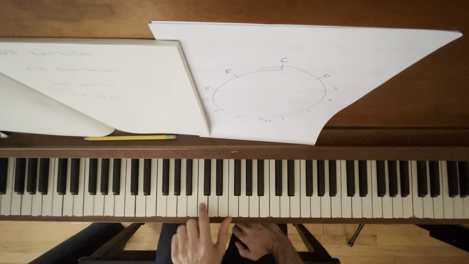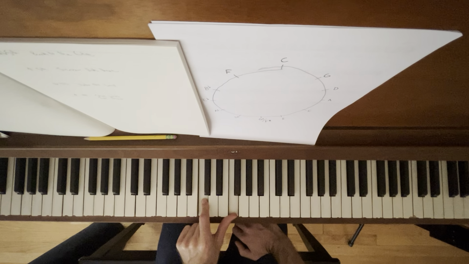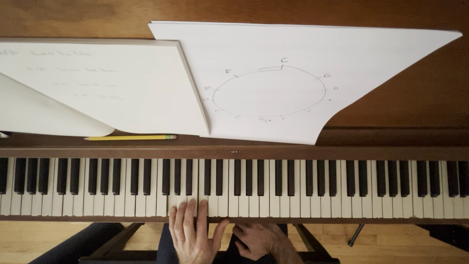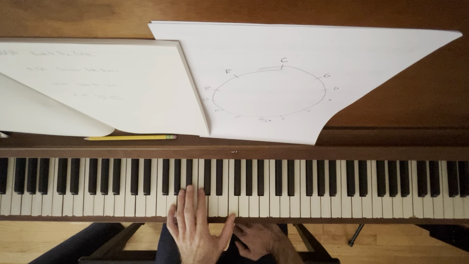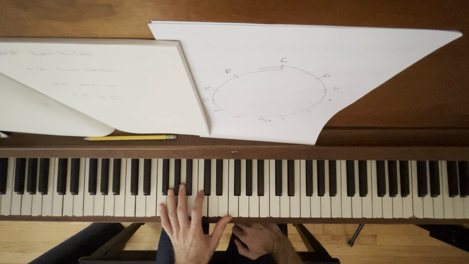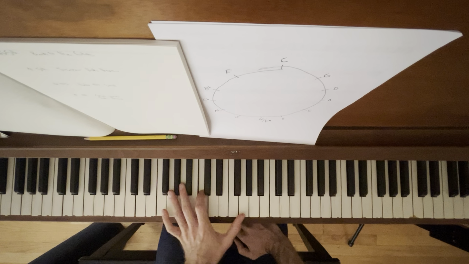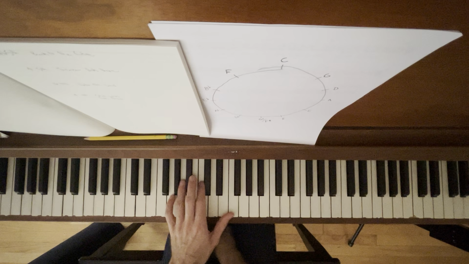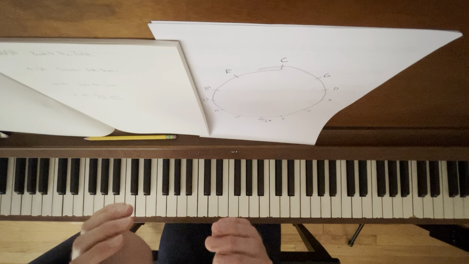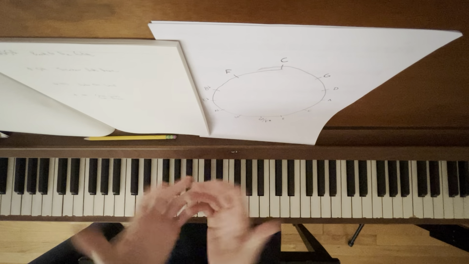So C up to F, or down to G. These are perfect fourths, perfect fifths, and perfect fourths. And you'll notice that both of these intervals have this kind of stable, open sound to them.